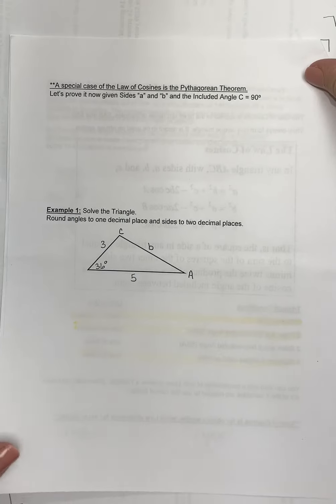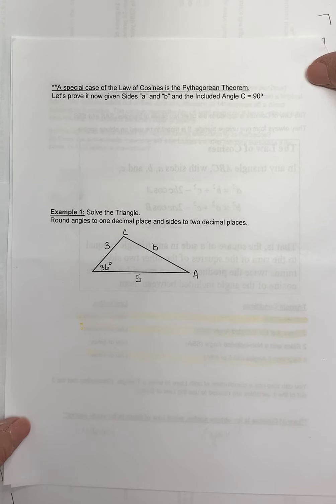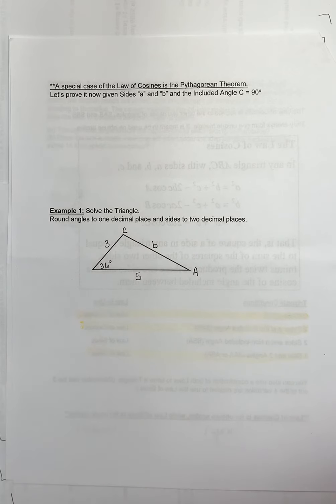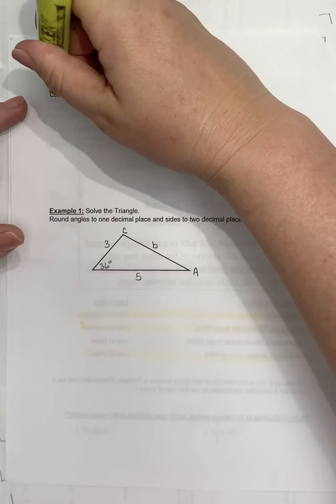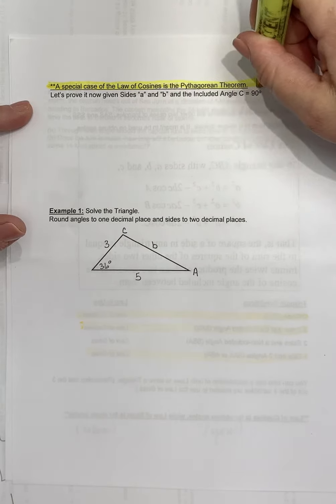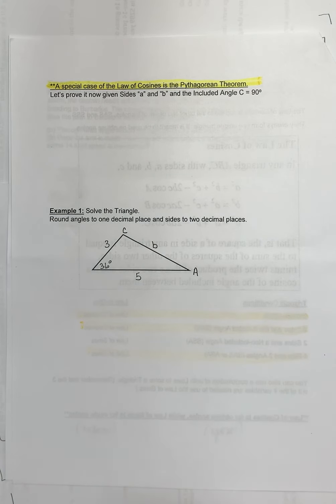Here we go. Now, notice that a special case of the law of cosines is the Pythagorean theorem. That's going to be on my math lab question for you. Now, you don't have to prove that, but you know I like to prove things. I think it's fun. So let's just look at that now.